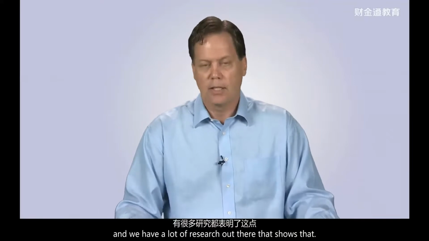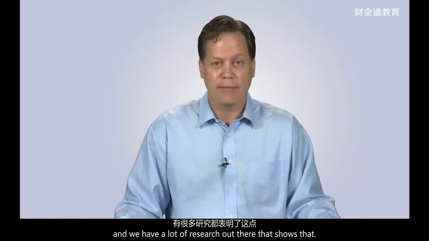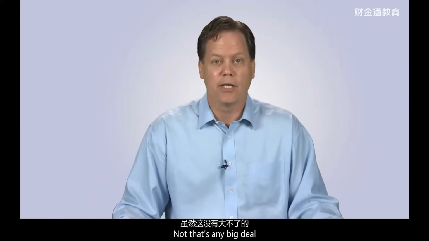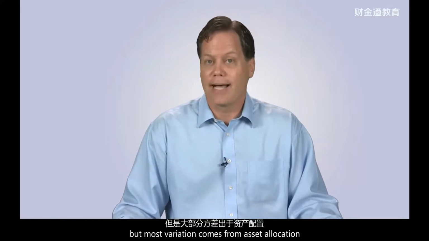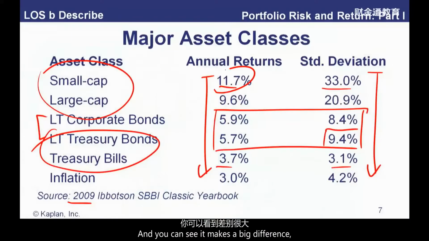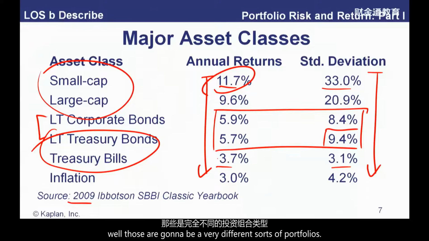And we have a lot of research out there that shows that. Most variation comes from asset allocation and not security selection. And you can see it makes a big difference. 11.3 versus 3.7. Well, you've got 40% allocations to small caps or 40% allocations to treasury bills. Well, those are going to be very different sorts of portfolios.